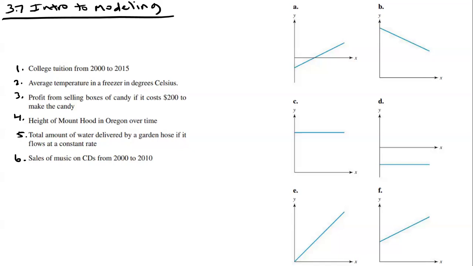Now, if tuition was at $0 in 2000, yes, we would pick E. But tuition was not at $0, right? That would be awesome. So it would have had a starting point, correct? It would have a starting point. So that means then F would be the best representation for this statement.